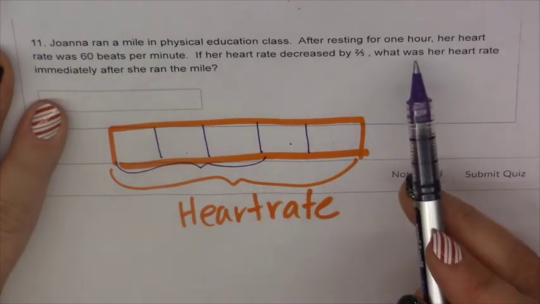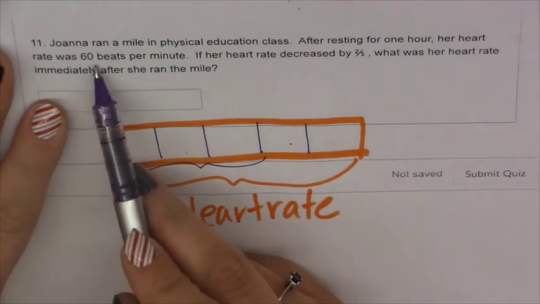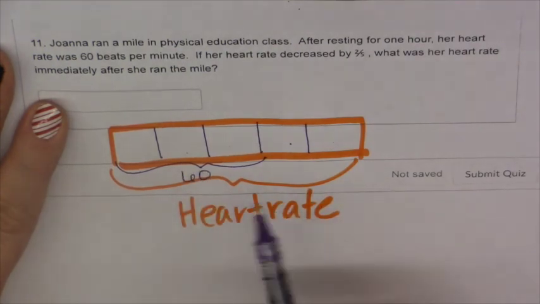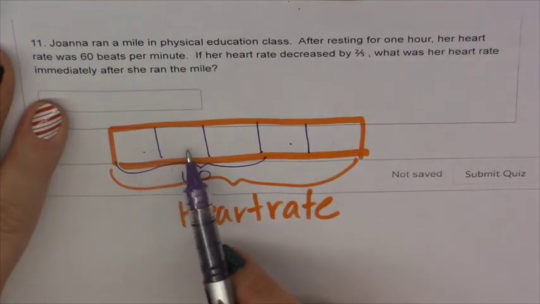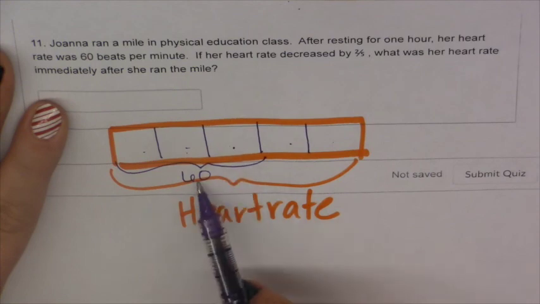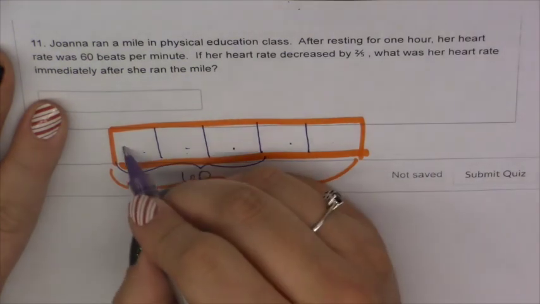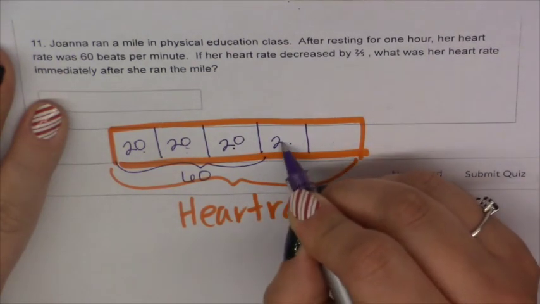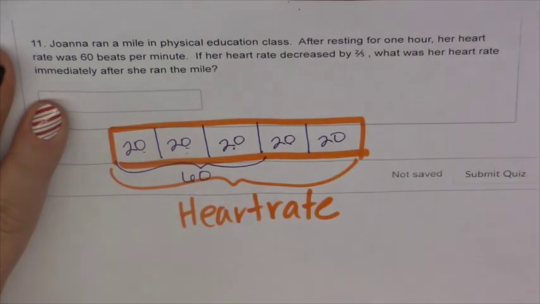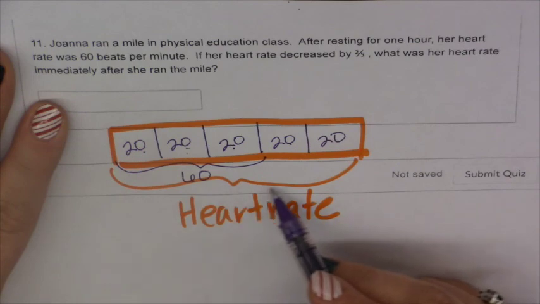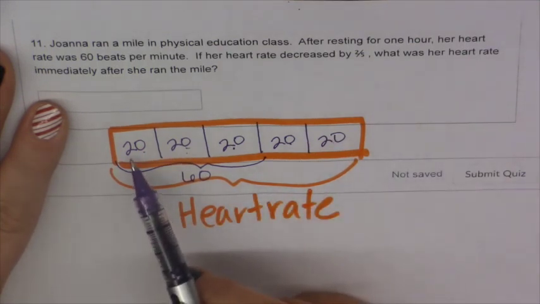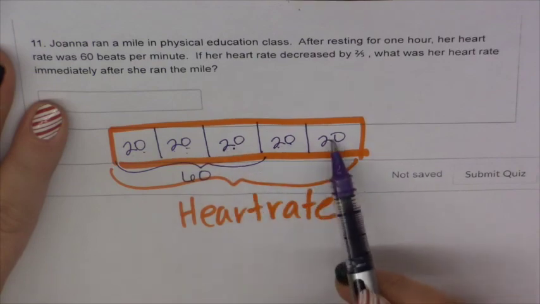And we know that after she rested, it was 60 beats. So I need to take this 60 and divide it into the 3 sections. So 60 divided by 3 would be 20. So each one of these boxes is going to represent 20 beats. So if we're looking at this total of how many she did right after she ran, we would have 20, 40, 60, 80, 100.